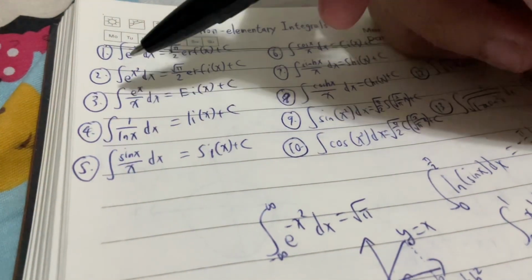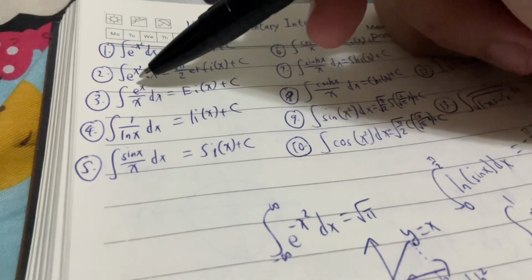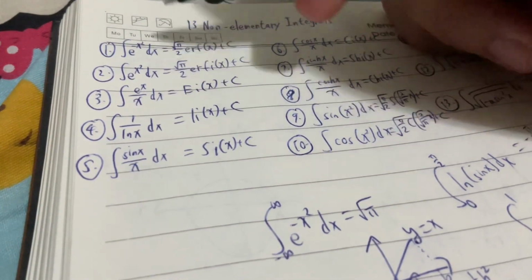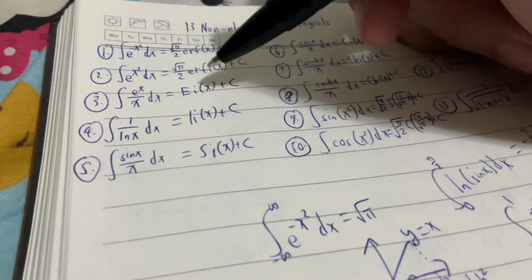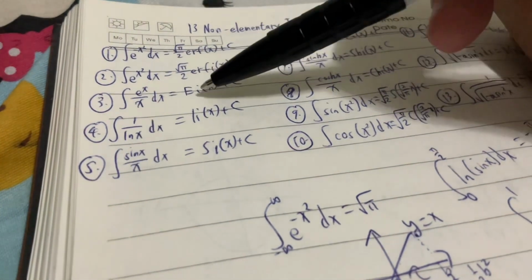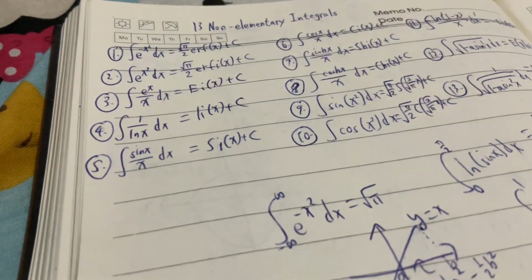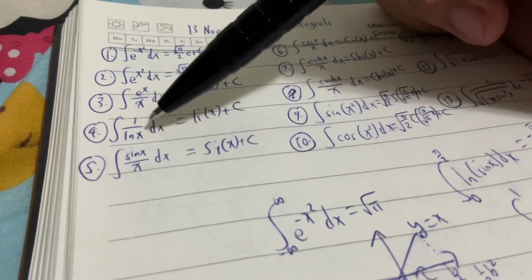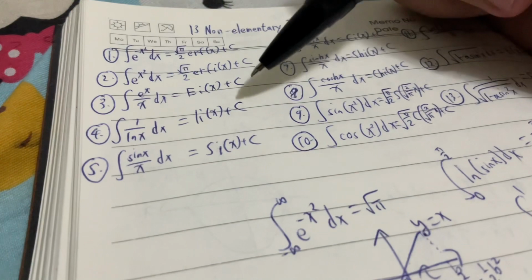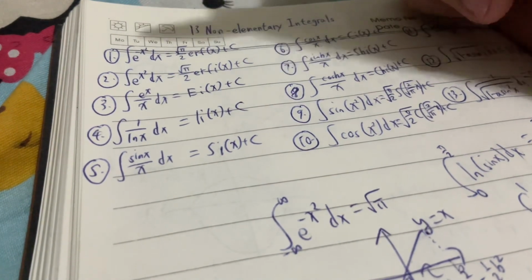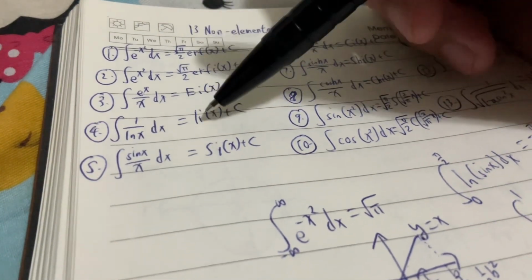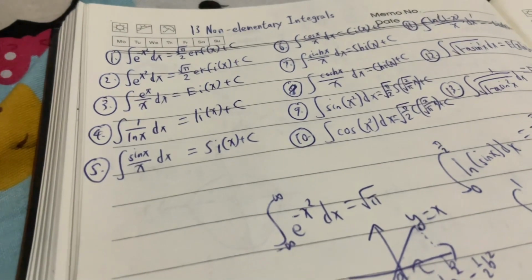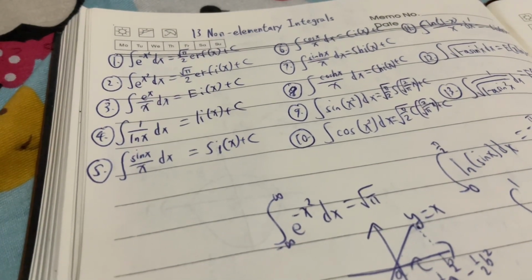And then number 3, the integral of e to the power of x over x is equal to Ei of x plus c. This is called the exponential integral. And number 4, the integral of 1 over ln x dx is equal to li of x plus c. I forget what its name is.